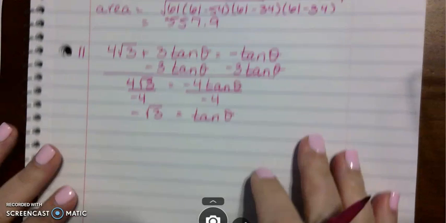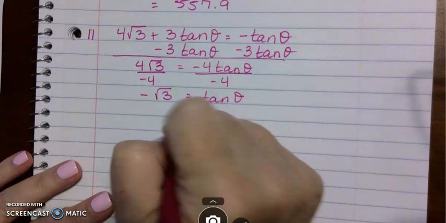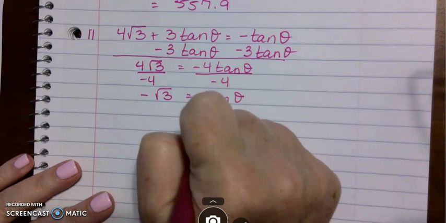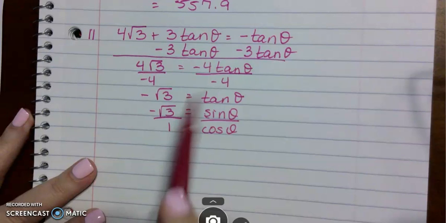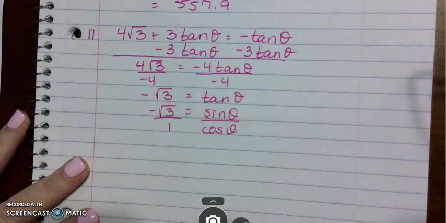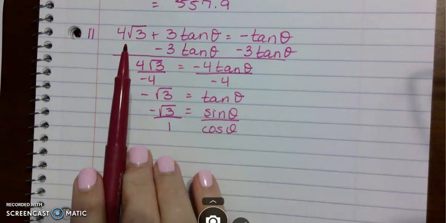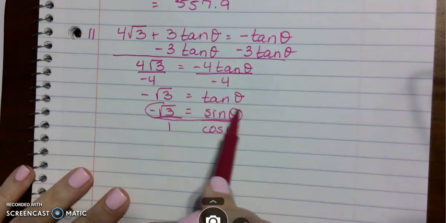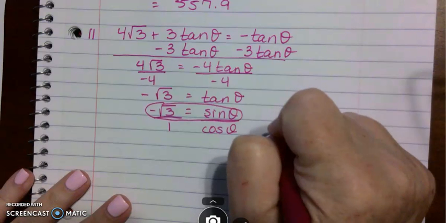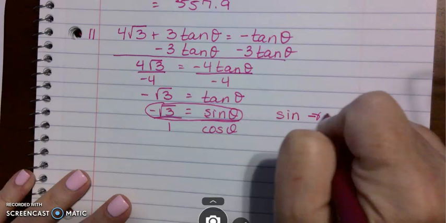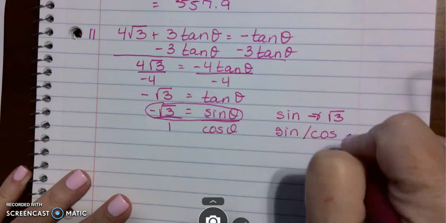Okay, so now we can do a little bit more. So I'm going to take tangent, and we're going to rewrite it as sine over cosine. Okay, now I'm only looking for one answer, because notice in the beginning of this problem, we started with the square root of 3, right? So here you go. What I'm looking for is when does sine have a square root of 3? So we're looking for sine that has a square root of 3, and sine and cosine opposite signs.